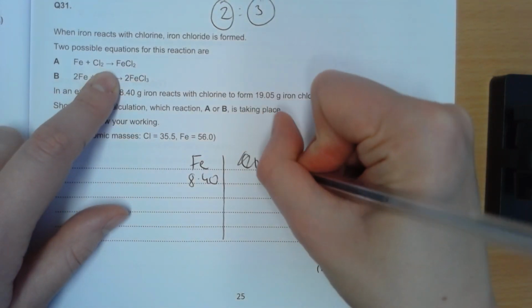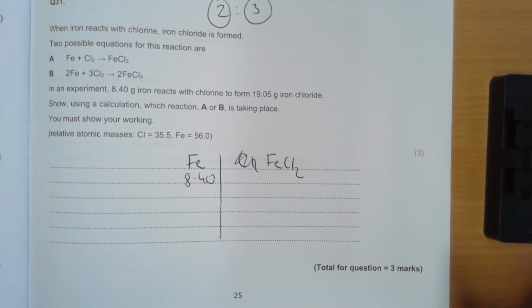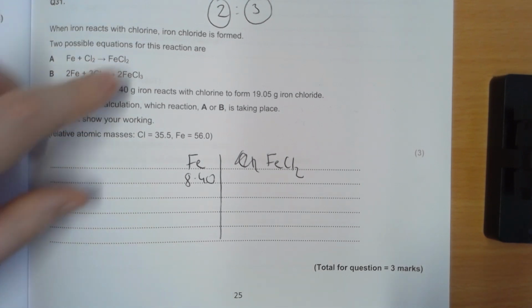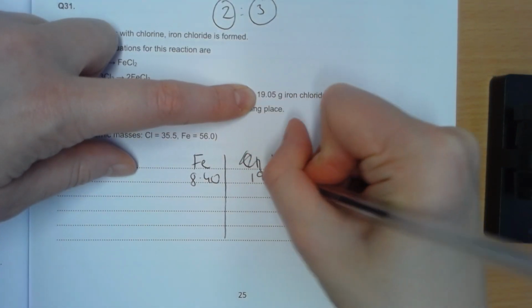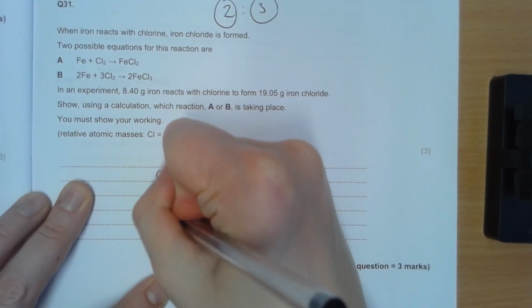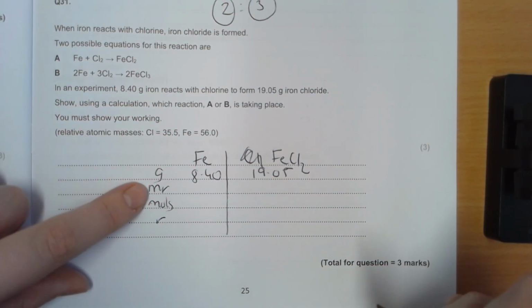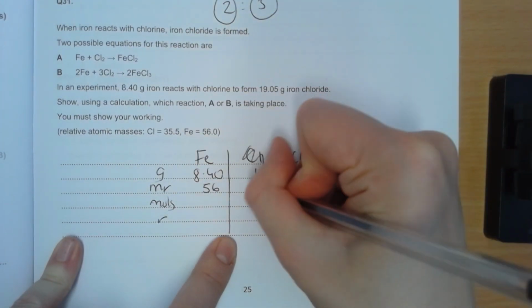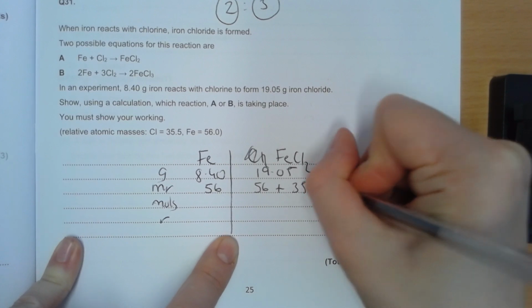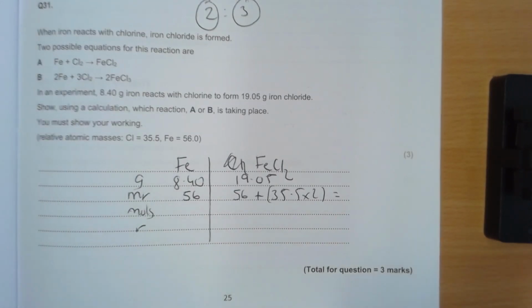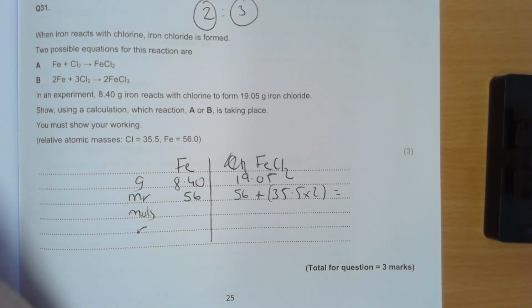I'm just going to take FeCl2, and I'm going to see if it works out. And if it doesn't work out nicely for me, then I'm going to know the answer is FeCl3. So it's just a bit of trial and error. I'm going to take 19.05 here, and FeCl2. I've got g, Mr, moles, ratio. The Mr for iron is just going to be 56. The Mr for iron chloride, you've got 56 for the iron, and you've got 2 chlorine, so it's 35.5 times 2, 71, plus 56 is 127.